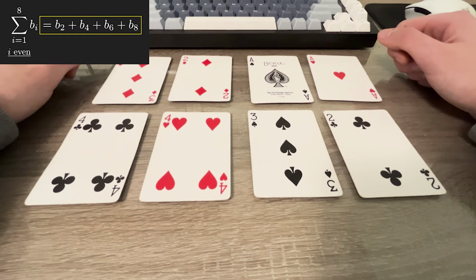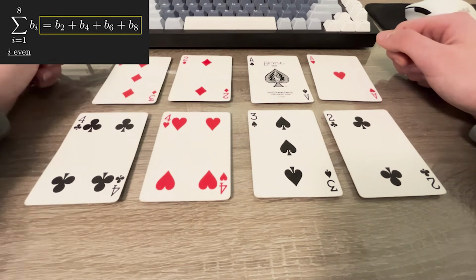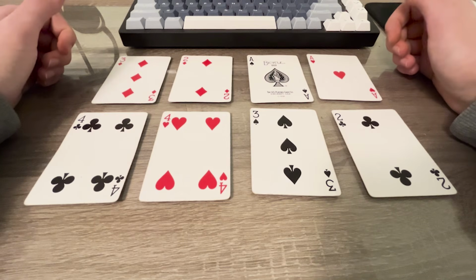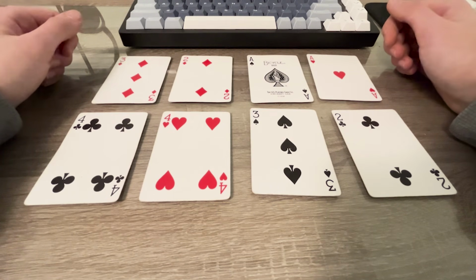And this is it. As you can imagine, this method is far quicker than what we were doing before, with manually counting the number of times a red card came before a black card. Just like that, we've officially constructed a fast, easy way to count the total parity of 8 cards.